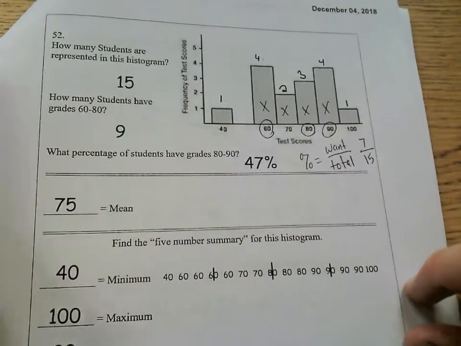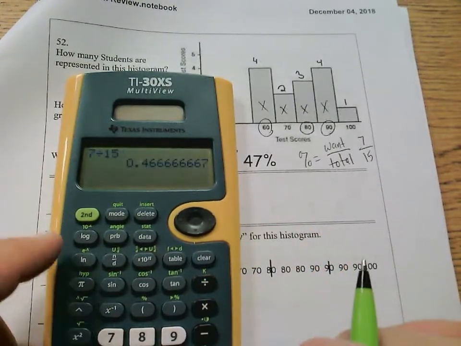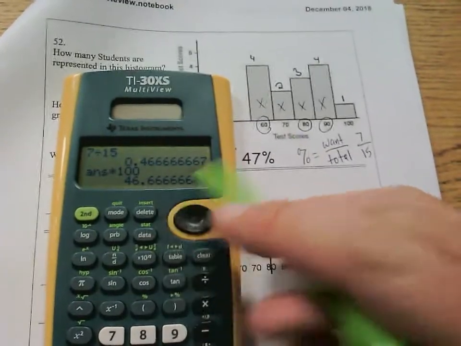All right, so I know you can pretty much do this, but I'm going to show it to you anyway. 7 divided by 15, and then I want to times by 100. That moves the decimal. There you go, 47%.